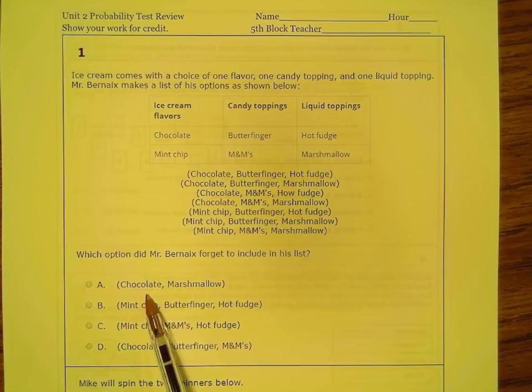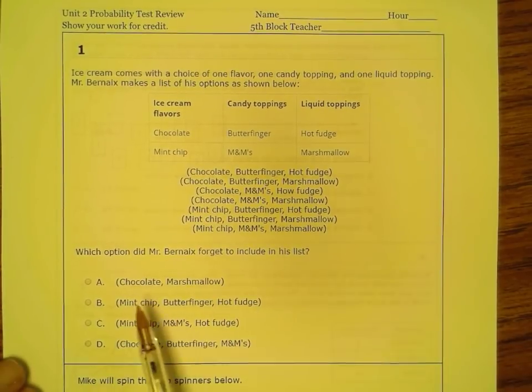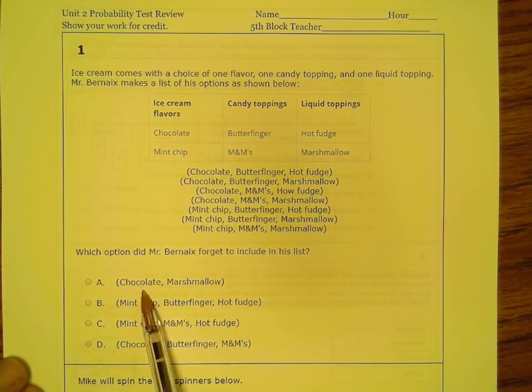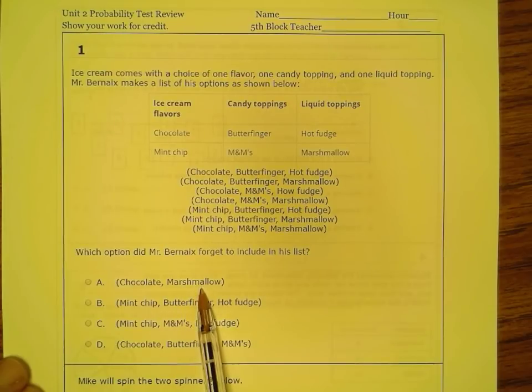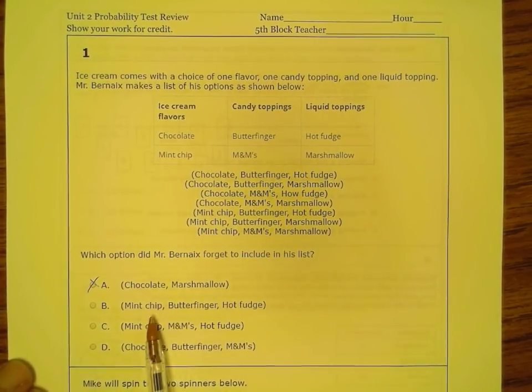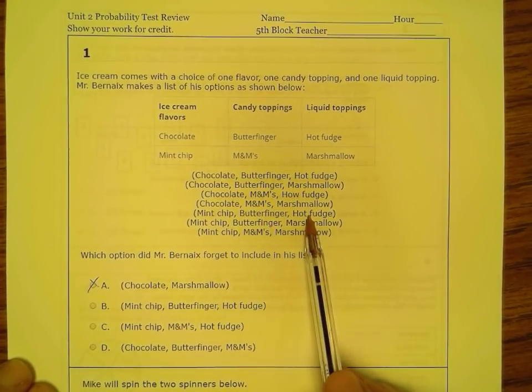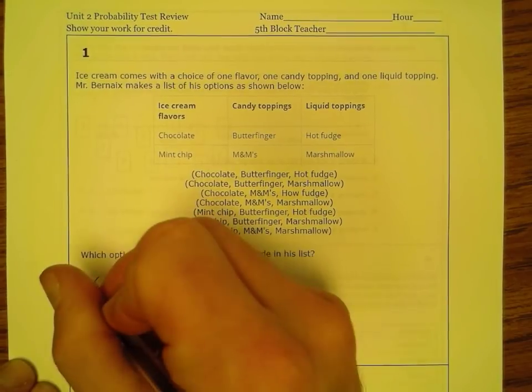Option A has chocolate and marshmallow. Well, it says that we need one flavor, one candy topping, and one liquid topping. Chocolate and marshmallow is an ice cream flavor and a liquid topping. So that list doesn't work because it doesn't have candy. So it can't be that one. This one, mint chip, Butterfinger, hot fudge, has an ice cream, a candy, and a liquid topping. But if I look up here, I have mint chip, Butterfinger, and hot fudge listed. So that one can't be right.